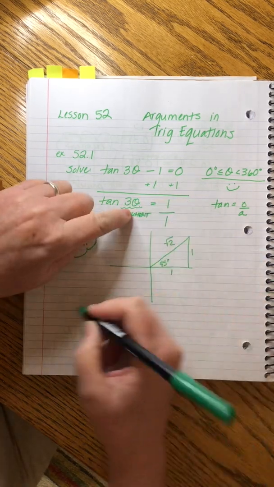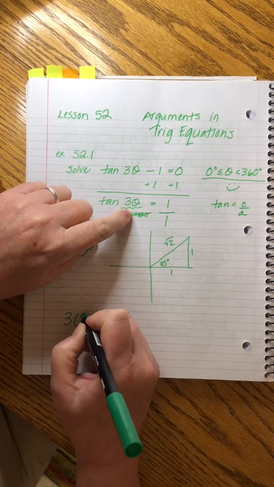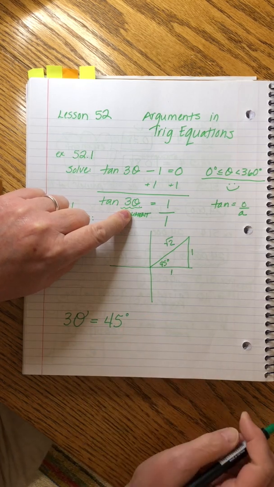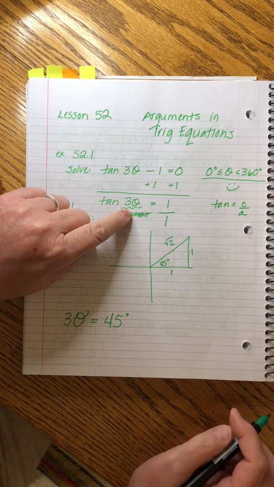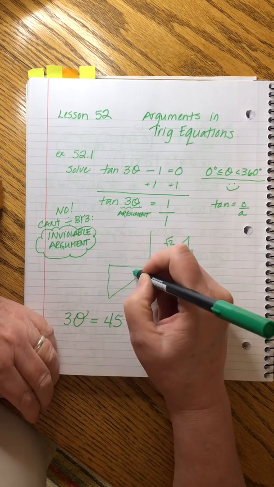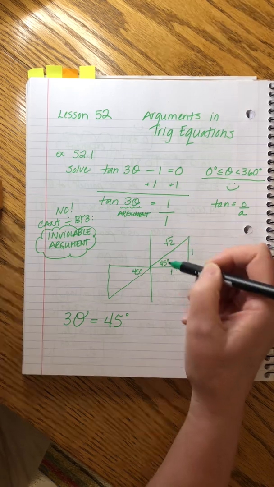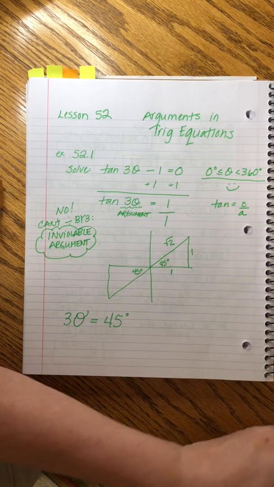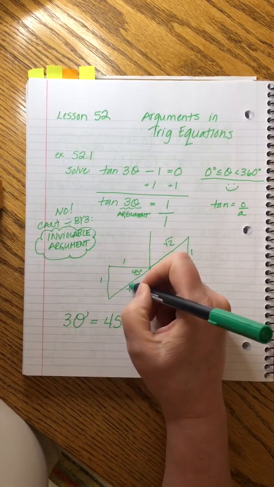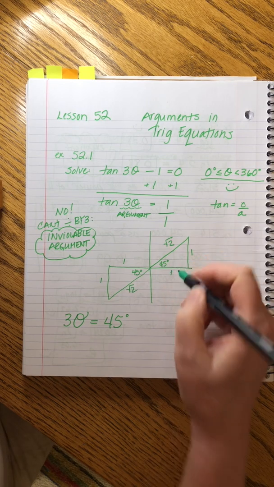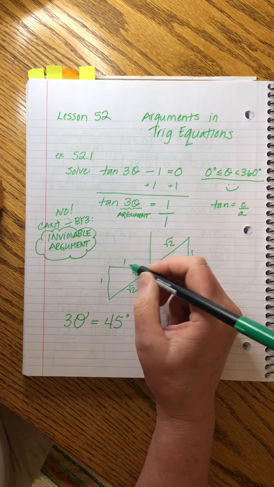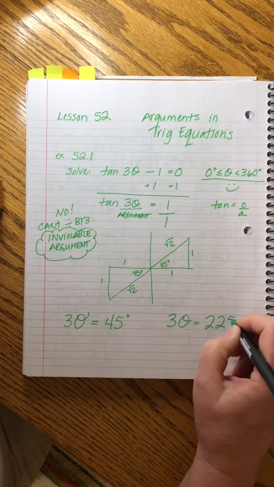So we know that that is one answer. But we are going to be careful when we write our answer. We're going to write 3 times theta equals 45 degrees, right? And then we also know it's going to work down here, because tangent is positive in first and third. Let me just look at that. Yeah, first and third. Okay, 1, 1, square root of 2. This then is the other solution. 3 theta equals, let's see, it's 180 plus another 45, so that's 225, right?